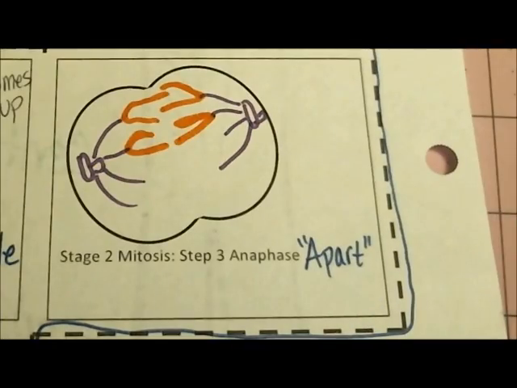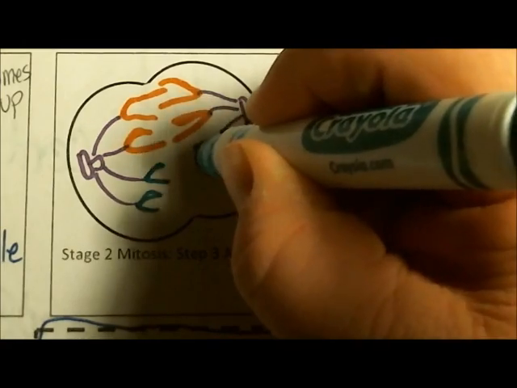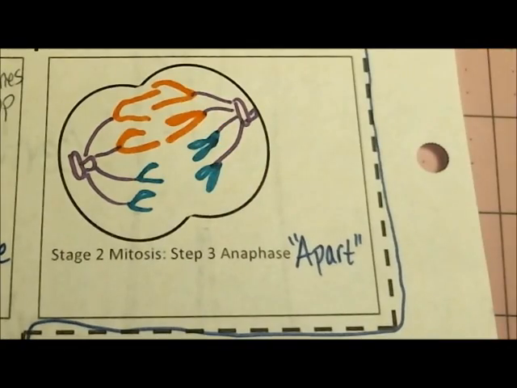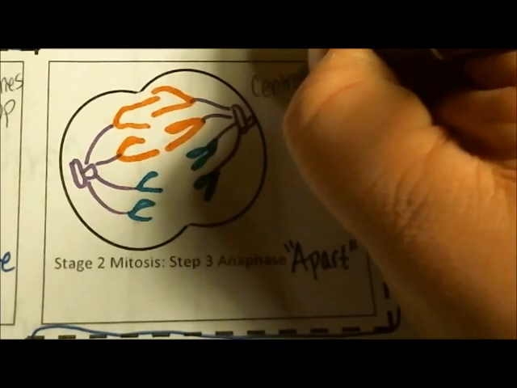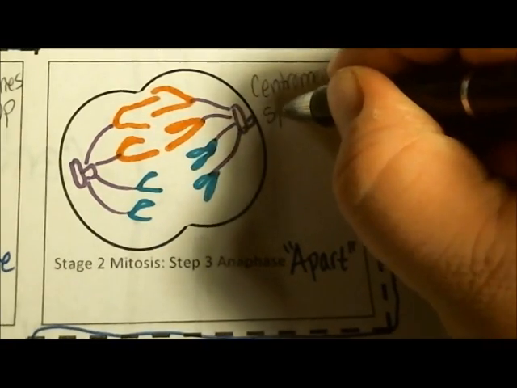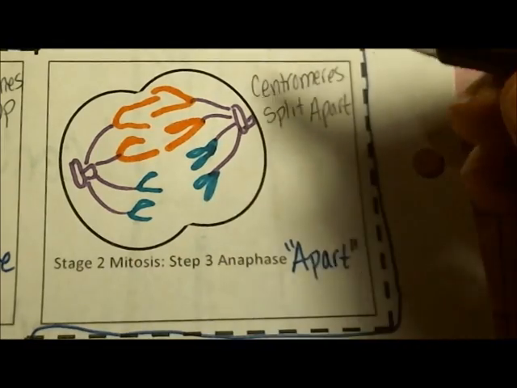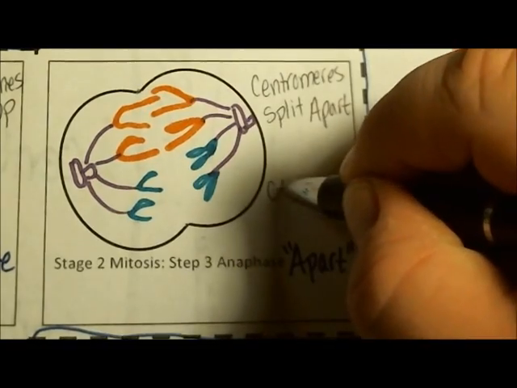So there's the chromatids getting pulled apart. And the centromeres break for that to happen. They split apart. And also notice our cell is stretching out.